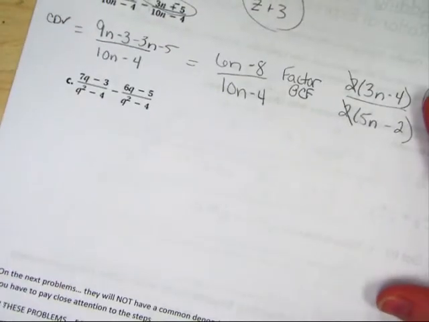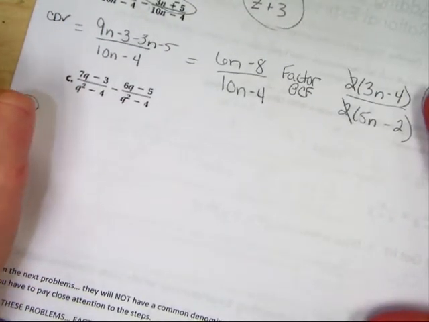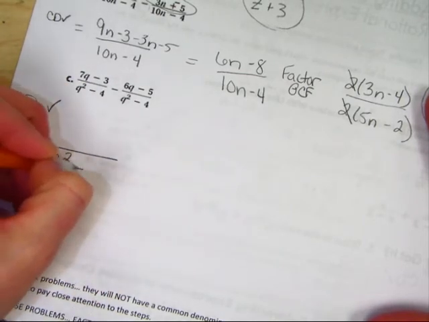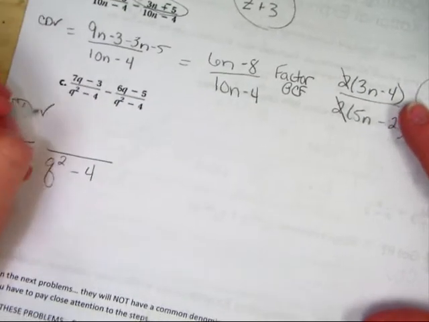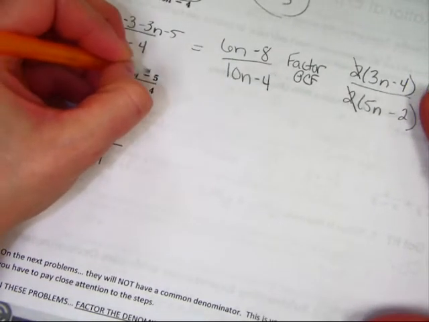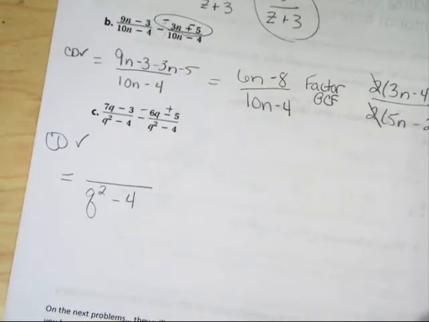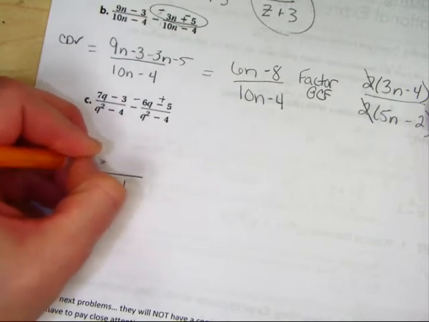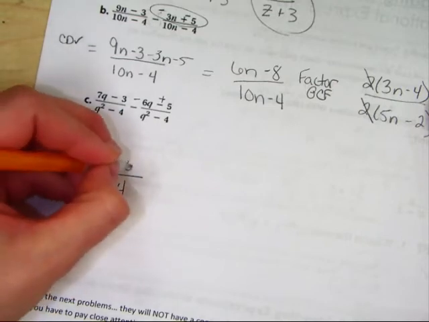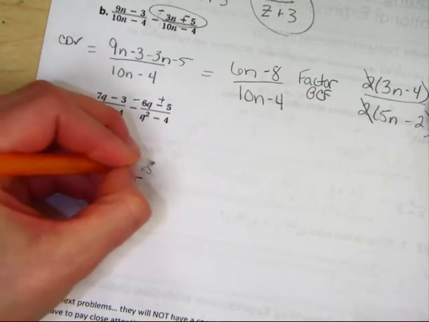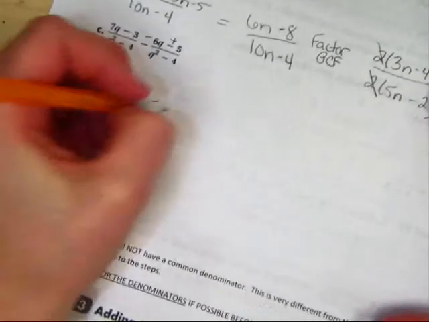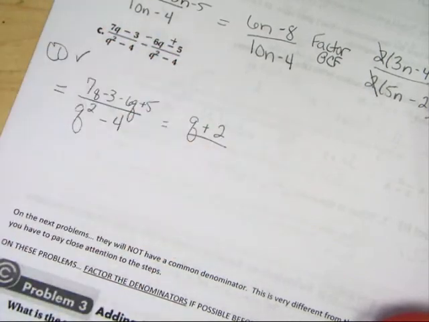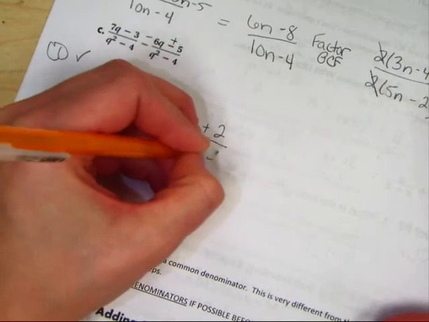Let's go on to part C. Notice again we've got our common denominator. I'm hoping that you see already that our common denominator will factor at the end. We'll factor it in a little bit. I'm going to distribute my negative just like this. See how I changed the signs? I did a minus 6q and a plus 5. So the numerator is 7q minus 3 minus 6q plus 5, and I changed those signs because I distributed my negative. The top is a 1q plus 2. The bottom is a q squared minus 4.